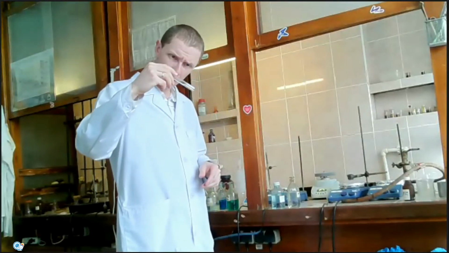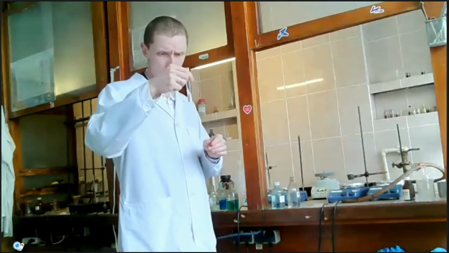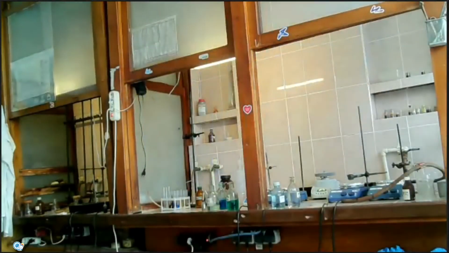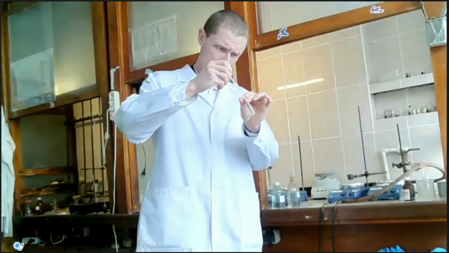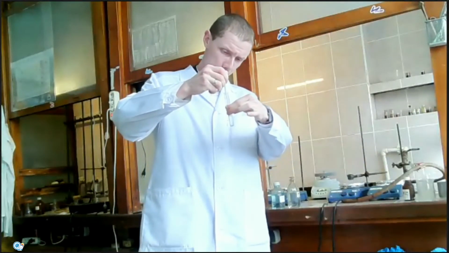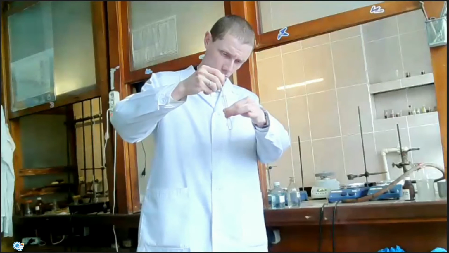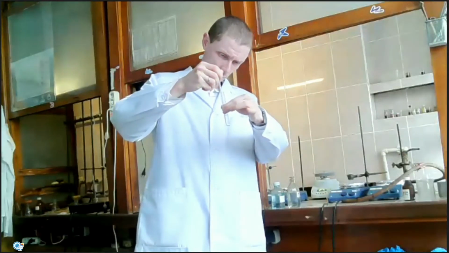Some large particles are insoluble now, but if I mix it better by using a stick, already particularly all precipitate dissolved.